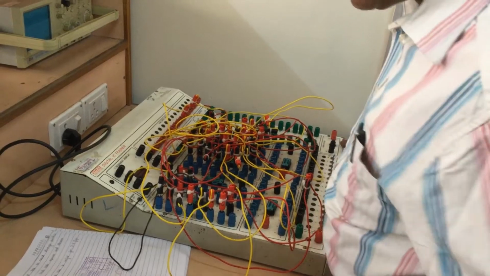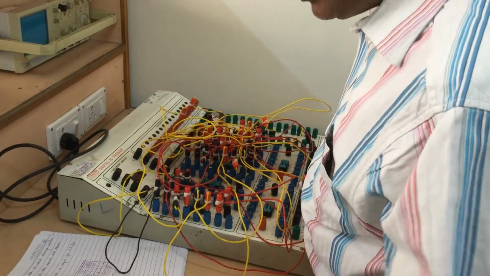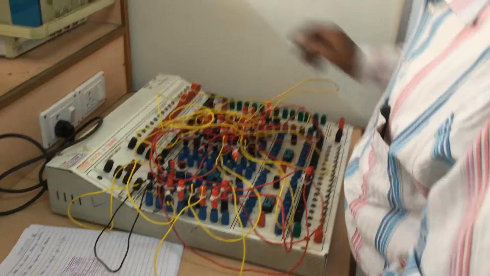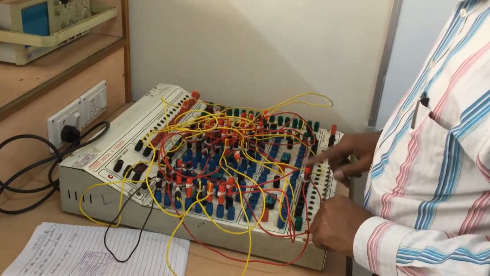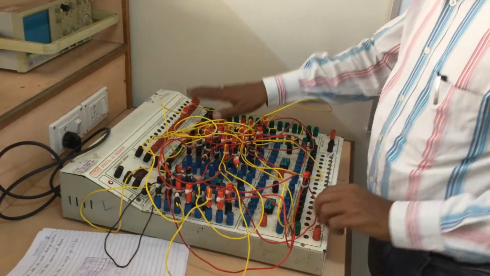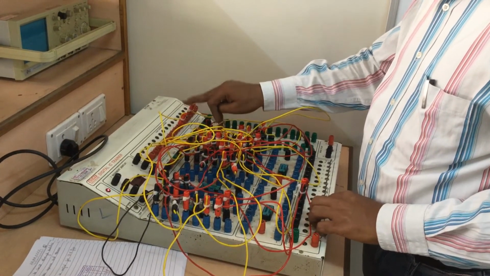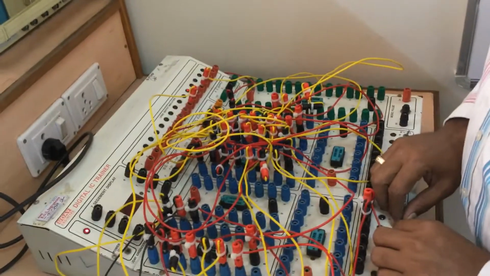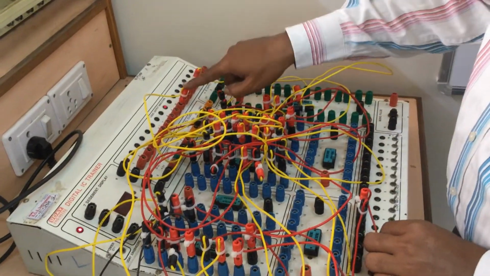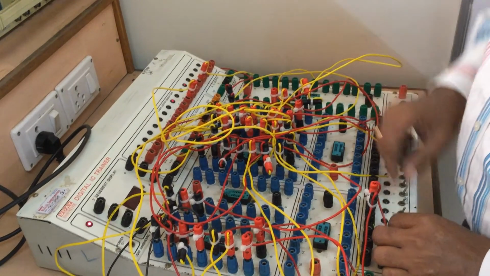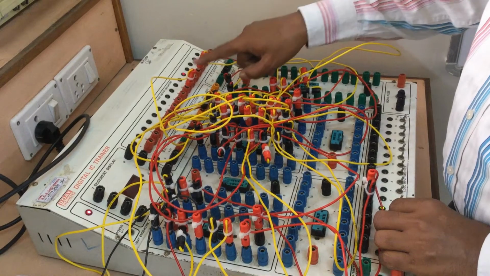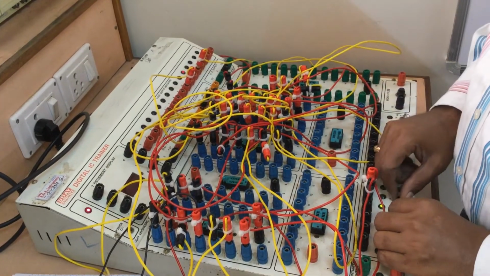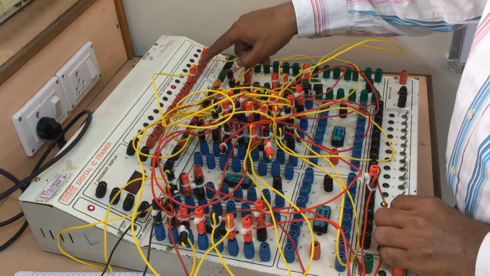Okay, now the connections are over. Now we have to check by switching on the board, and these are the J and K, and both are 0 here, and it should display either 0 or 1, or 1 or 0. It is the previous value. If you make J as 1, then Q is 1 and Q bar is 0, and if you make J as 0 and Q as 1, then Q bar should become 1 and Q is 0. If you make both 1, it should be toggling like this.